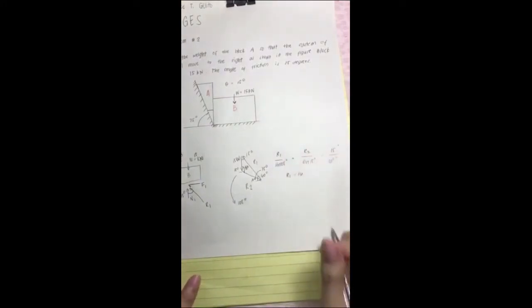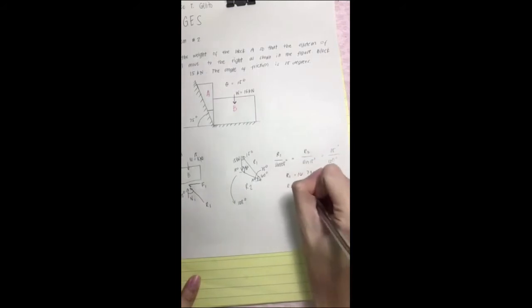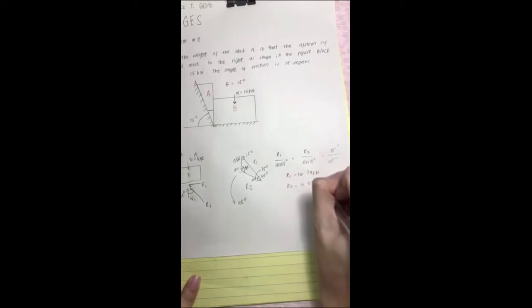And so solving this, we can have an answer of R1 is equal to 16.73 kilonewton, and R2 is equal to 4.48 kilonewton.